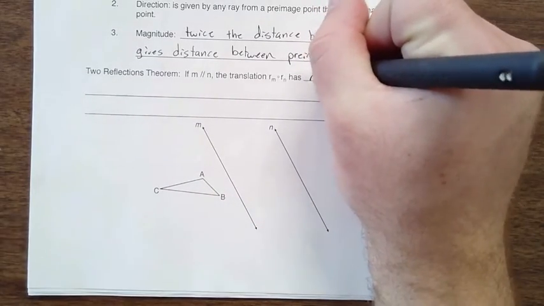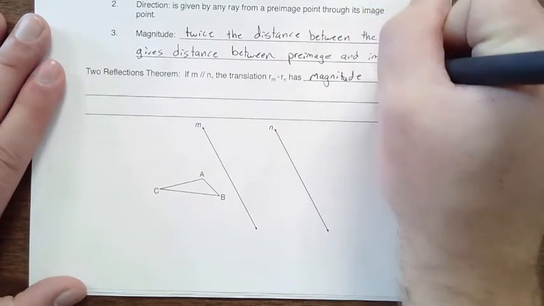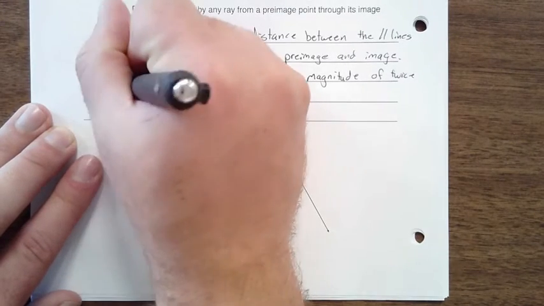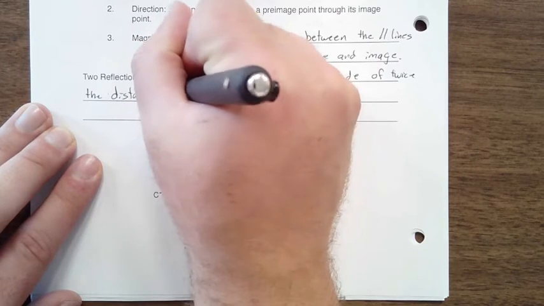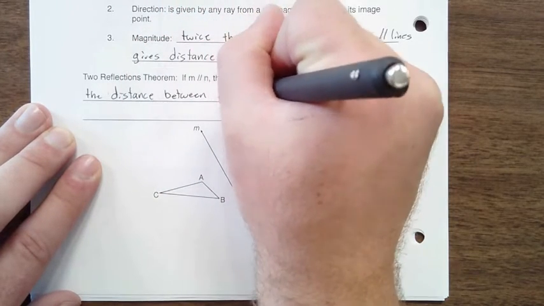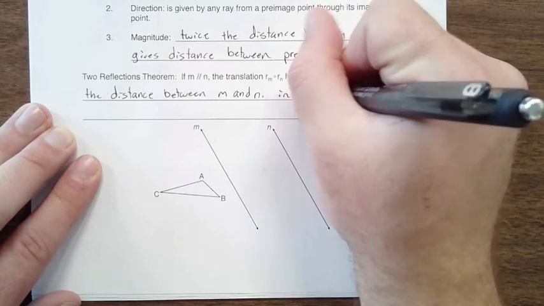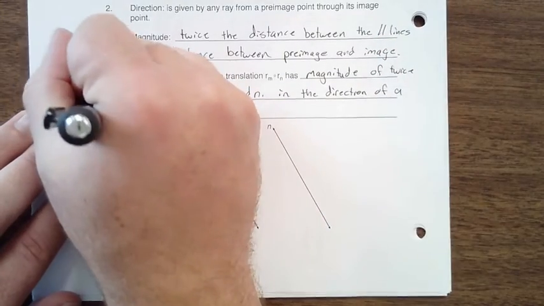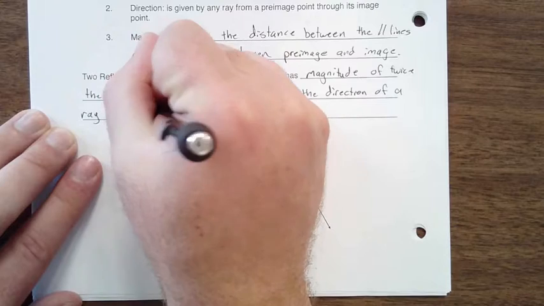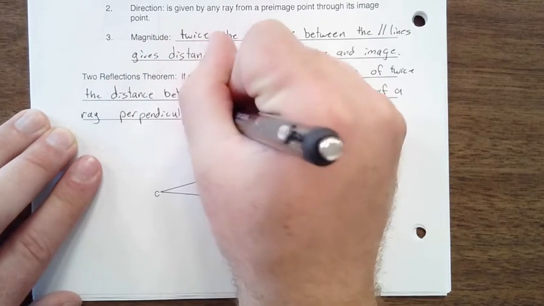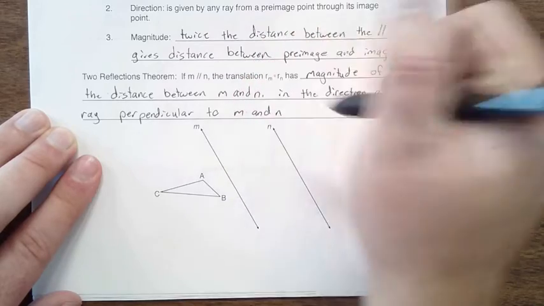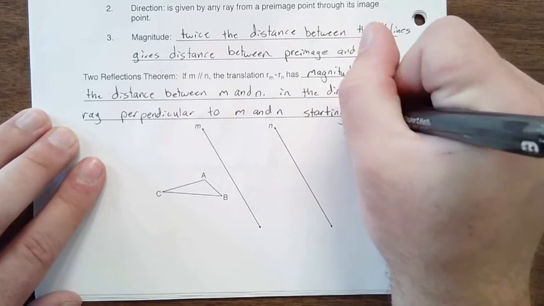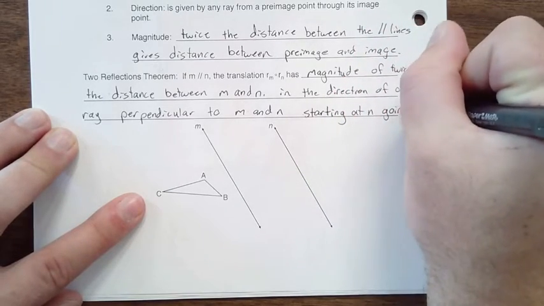So it has a magnitude of twice the distance between the lines between M and N, which are my two lines, in the direction of a ray perpendicular to M and N, starting at the first line of reflection, which in this case is N, so starting at N, going toward M.